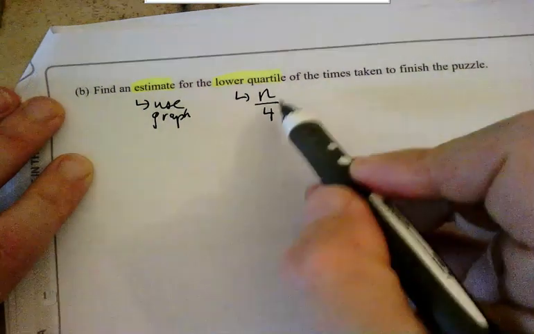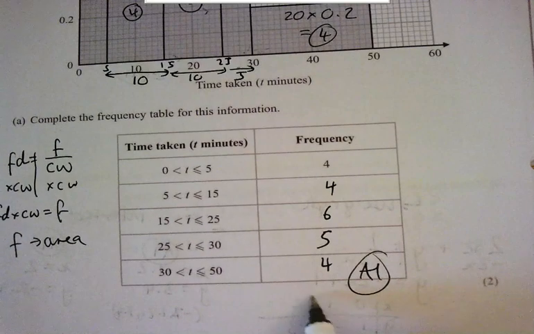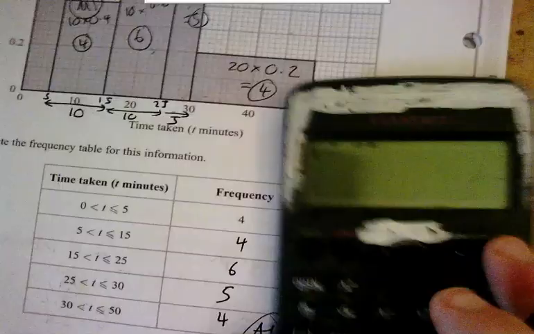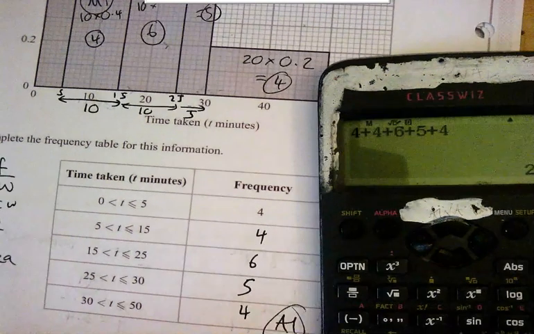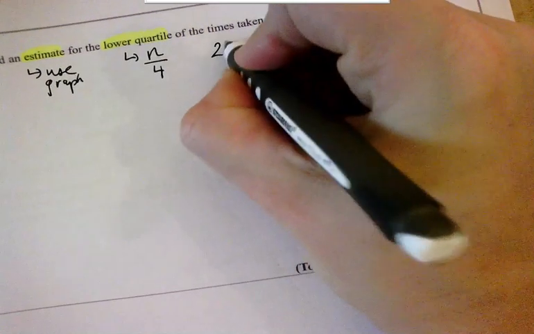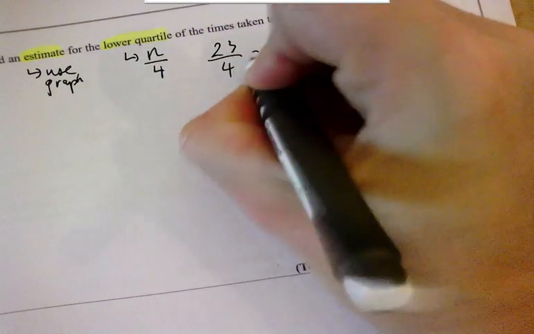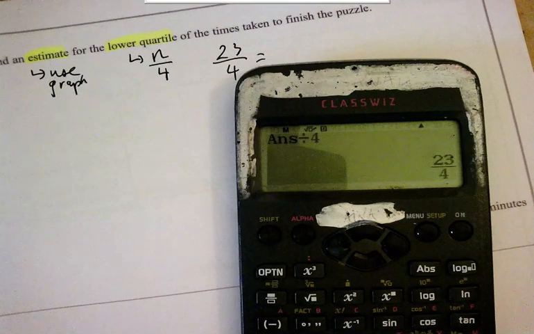So I'm going to work out what n is first of all, which is the total of these frequencies. So 4 plus 4 plus 6 plus 5 plus 4 is 23. So I need to do 23 over 4 to get the position of the lower quartile, which is 5.75.